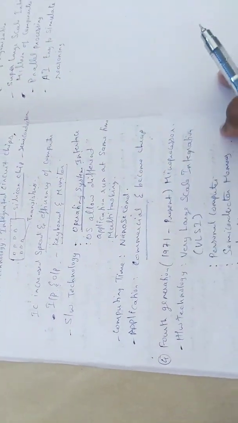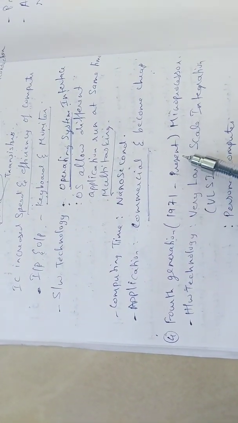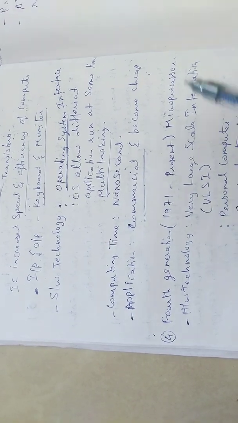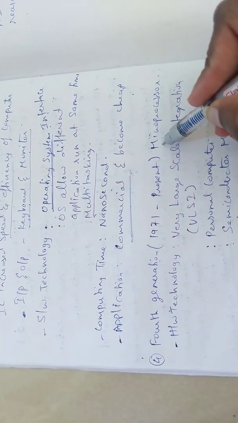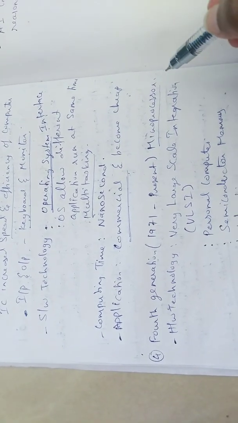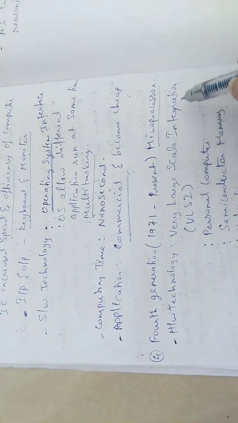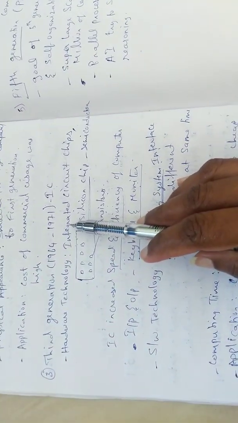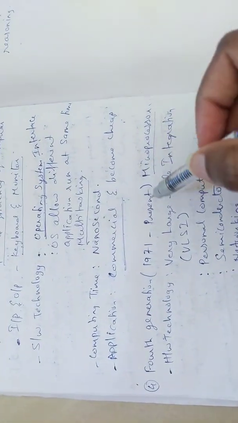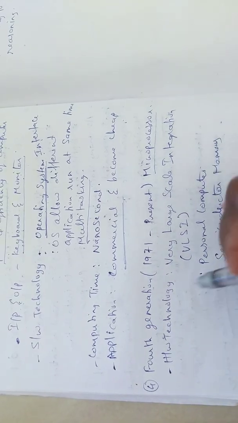Next, coming to your fourth generation, which you are right now using. Almost in 1971 the fourth generation came, and till now we are using this fourth generation only. The evolution of the microprocessor is very important, with very large scale integration. Thousands of transistors are integrated into a small chip.